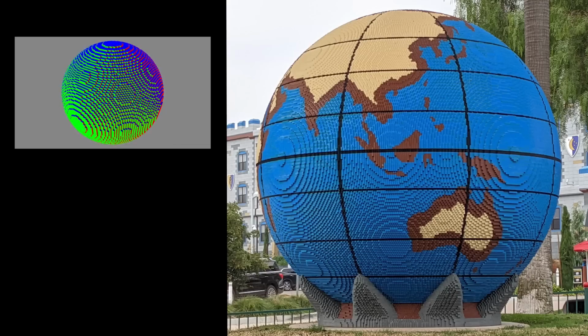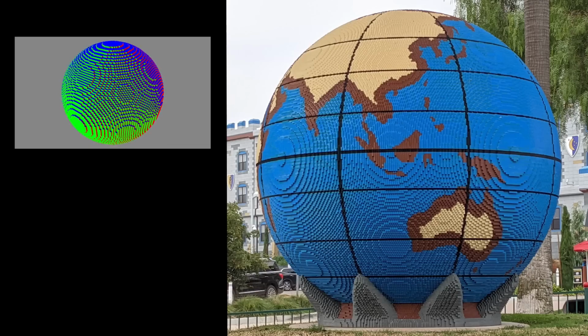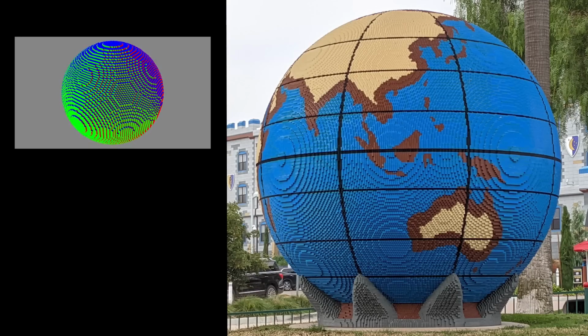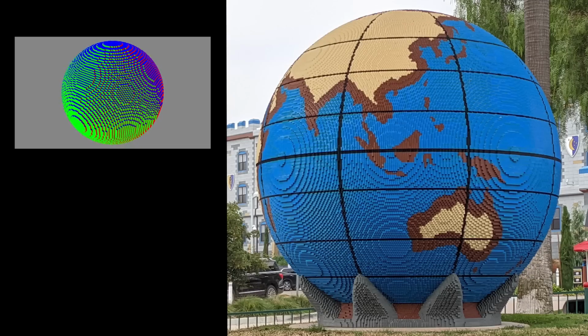And why those directions? First of all, on the Lego globe, the sides of the bricks facing in different directions are shaded differently depending on where the light is coming from. Here in the animation, I've colored the faces of the cubes red, green, and blue, depending on the direction they face. This then gives the same effect as for the Lego globe, but it's easier to see since the different directions are given very different colors.